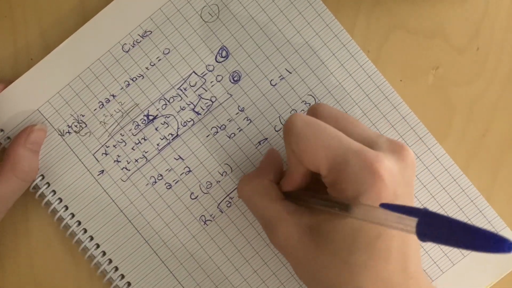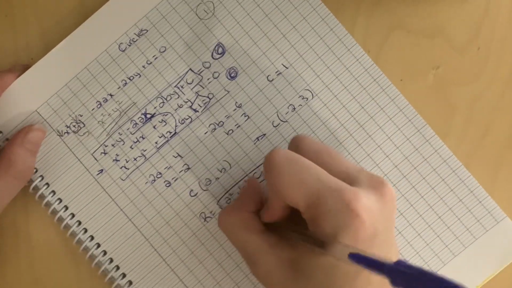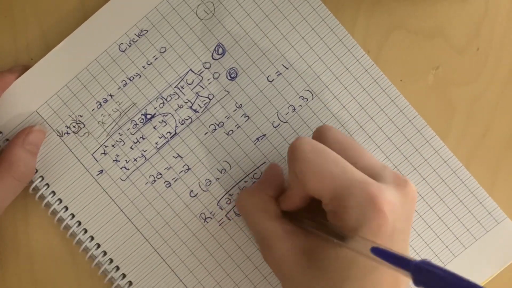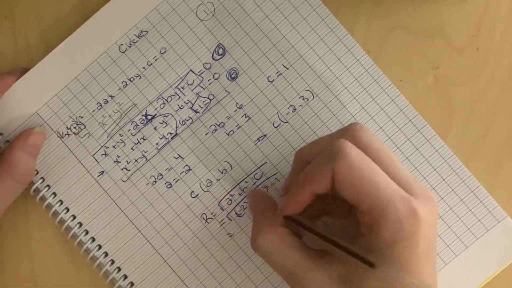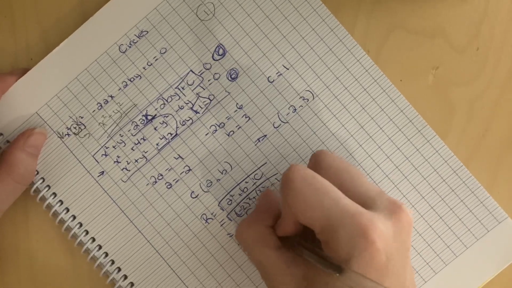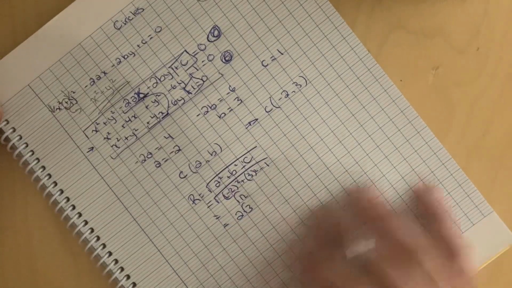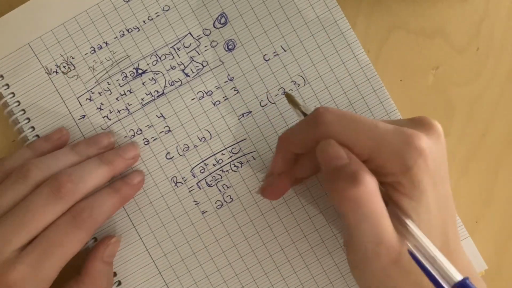And then the radius is equal to the square root of a squared plus b squared minus c, which in this case is minus 2 squared plus 3 squared minus 1, which comes out to radical 12, which I believe is 2 radical 3. So from this expression, we found the center and the radius.